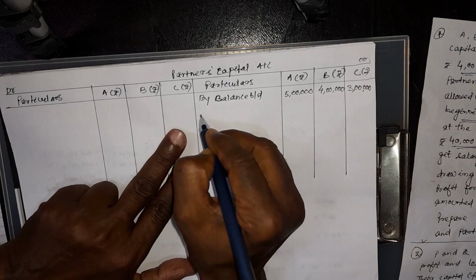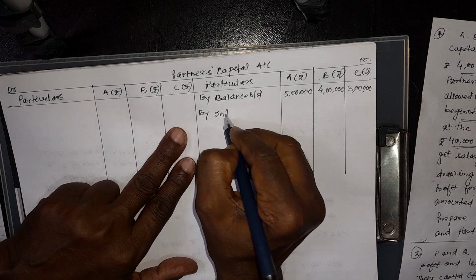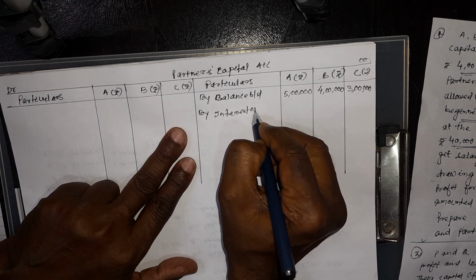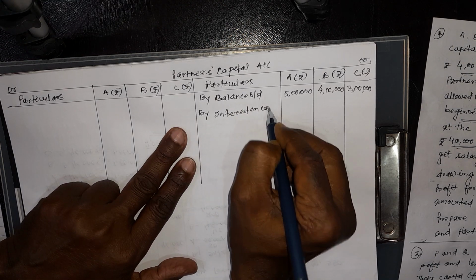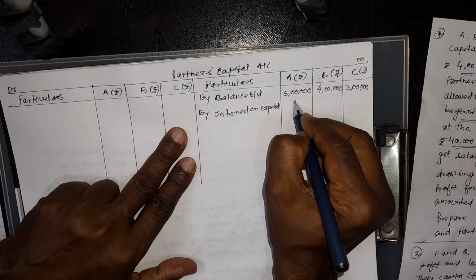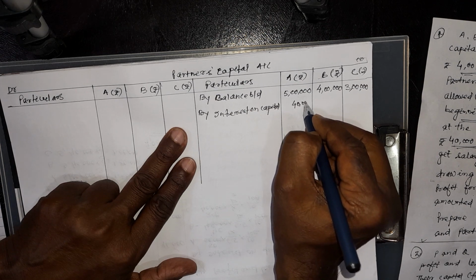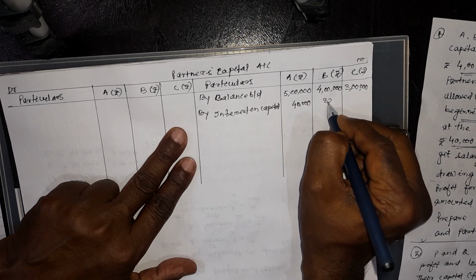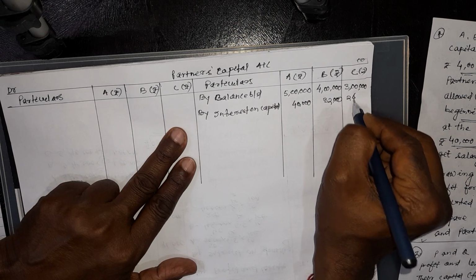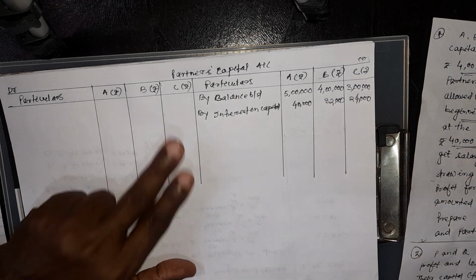Clear? Then by interest on capital. 8% is provided, so it is 40,000, it is 32,000 and it is 24,000. Whatever amount you wrote in the profit and loss appropriation account, that you will write.